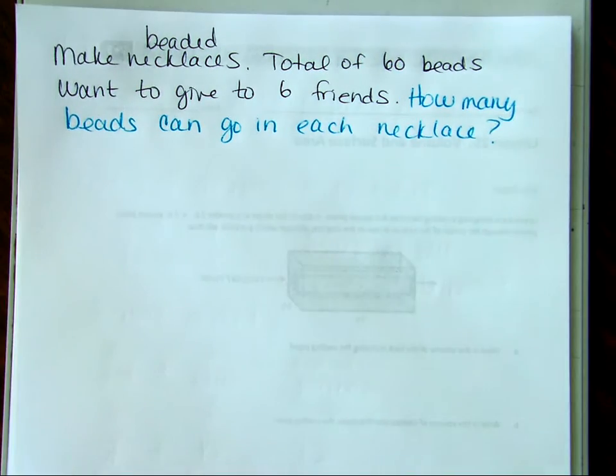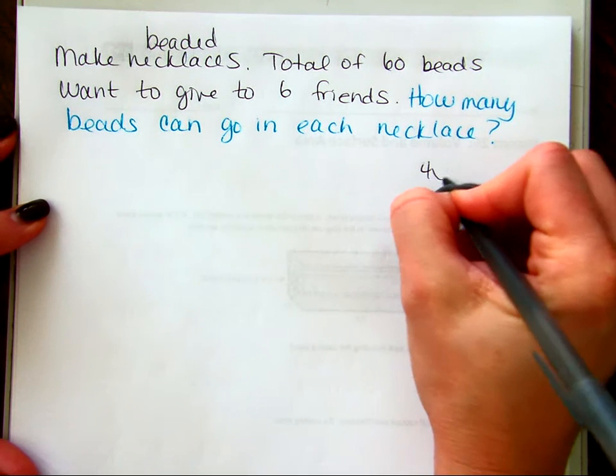Okay, so our verbal model is going to look a little different this time because how many of you know right off the top of your head, like you knew the answer before I even asked you the question probably. How many beads can go in each necklace, Ben? 10, right? And what operation did you use to figure that out? Division, right? Didn't you just divide 60 by 6? So if you're using division to solve the equation, it must be what type of an equation? Multiplication equation.